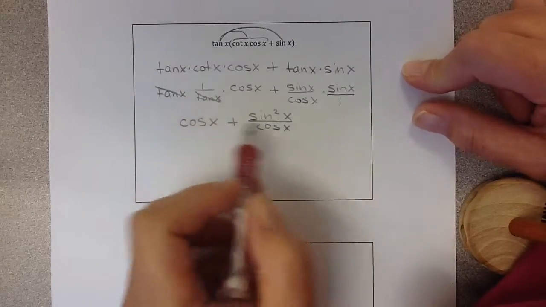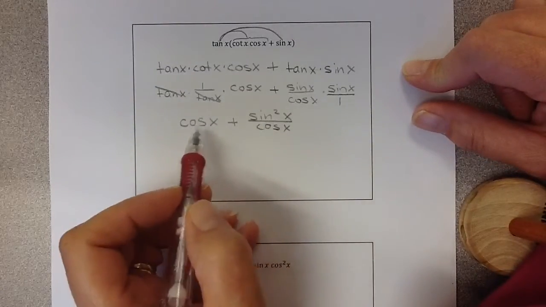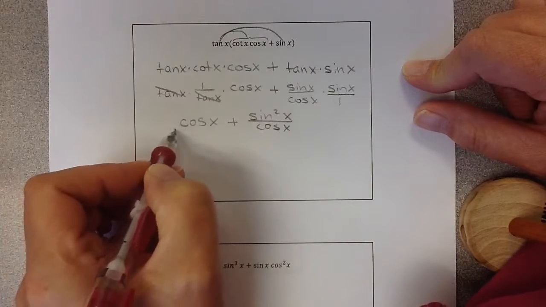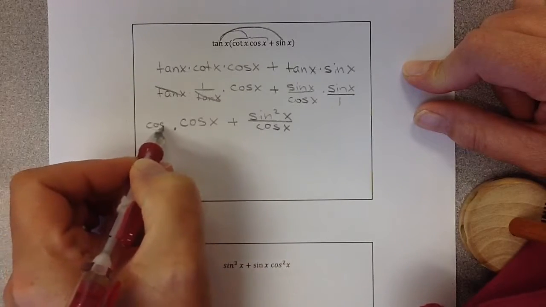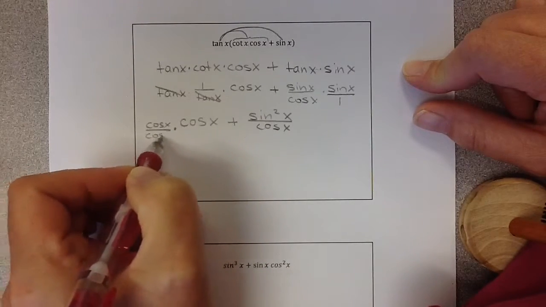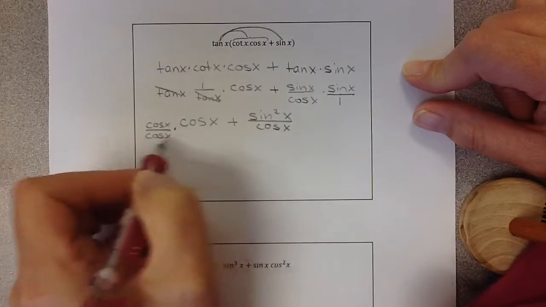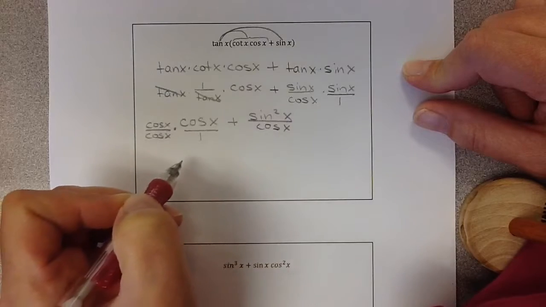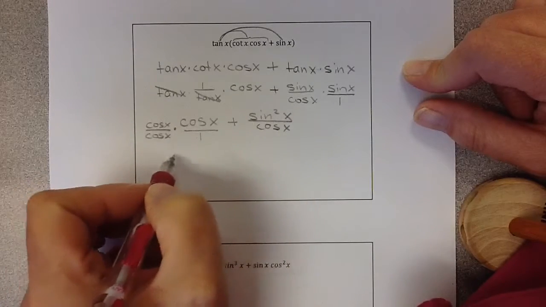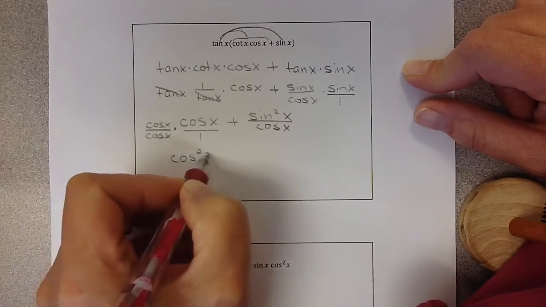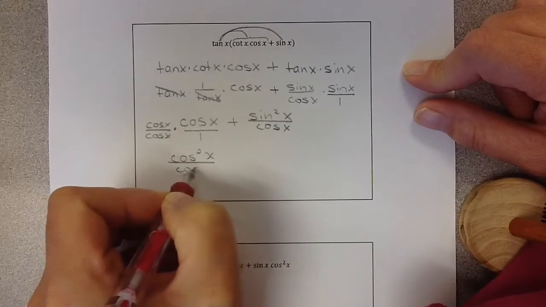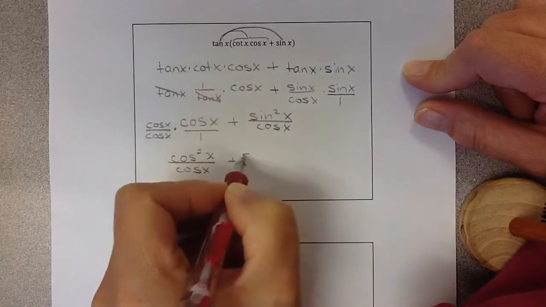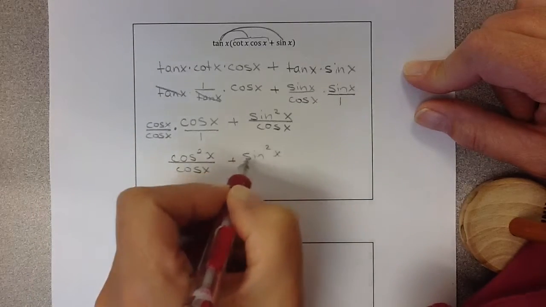In order to combine these two terms, they both need cosines in the denominator. So I'm going to multiply the one on the left by a form of 1, cosine over cosine, because I need a cosine in the bottom. And remember, this cosine is over 1. If I multiply straight across, I get cosine squared over cosine plus sine squared over cosine.